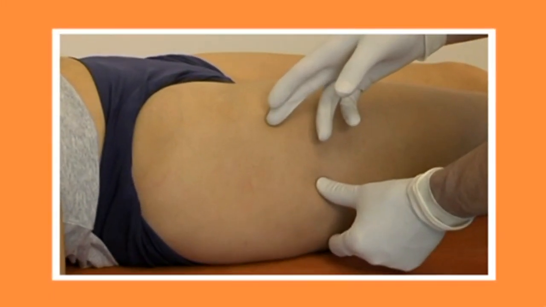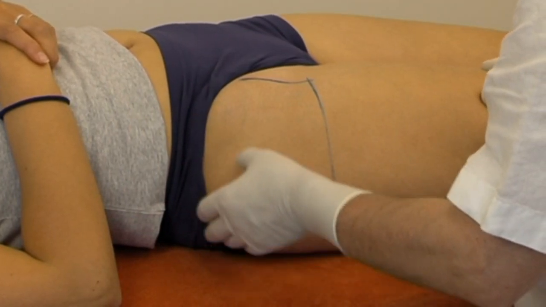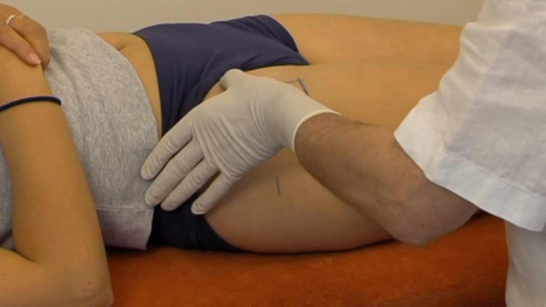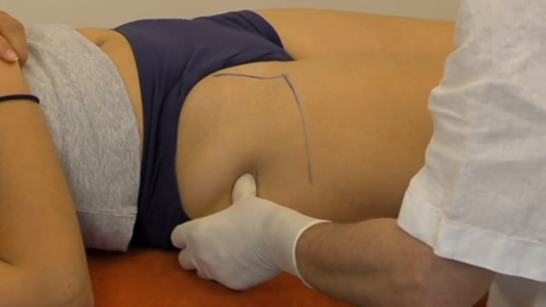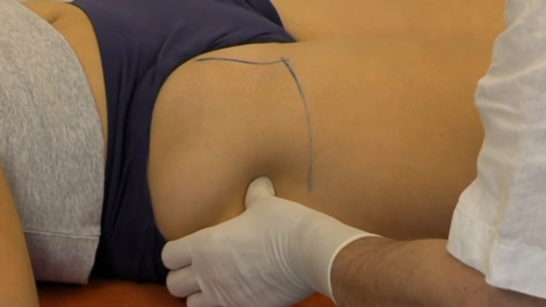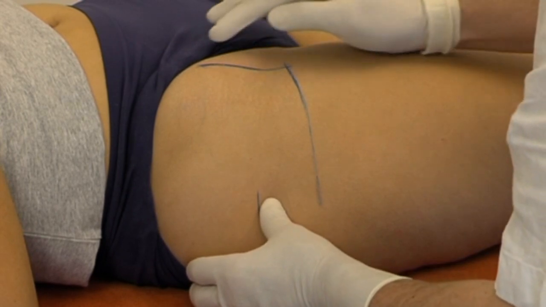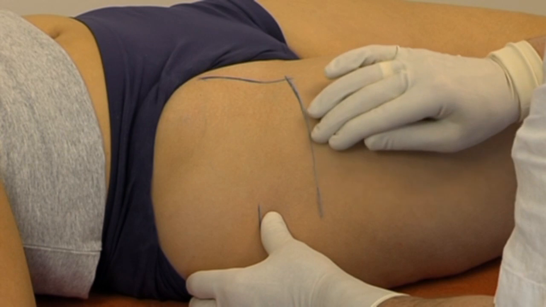Half lying on the couch, the legs slightly spread. Two marks are identified: the anterior superior spine of the ilium and the greater trochanter. A perpendicular line is drawn from the anterior superior spine, and a horizontal line 5 cm below the tip of the greater trochanter.